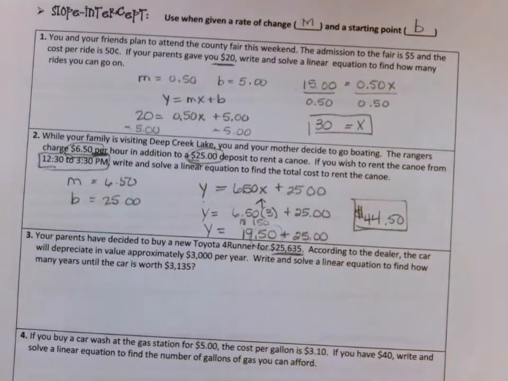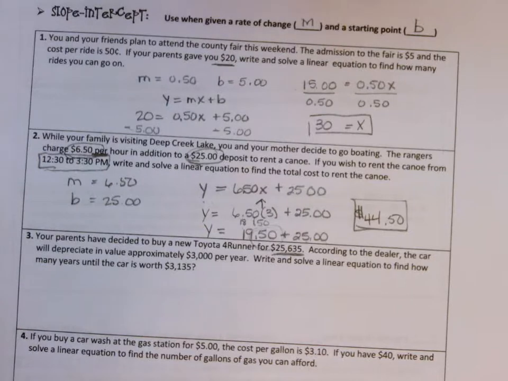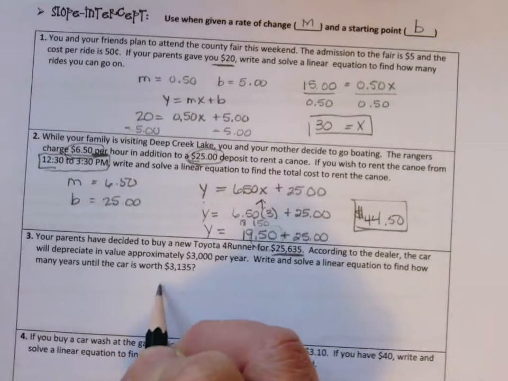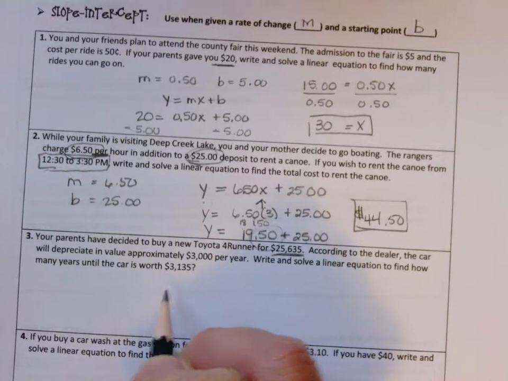According to the dealer, the car will depreciate in value approximately $3,000 per year. Write and solve a linear equation to find how many years until the car is worth $3,135.